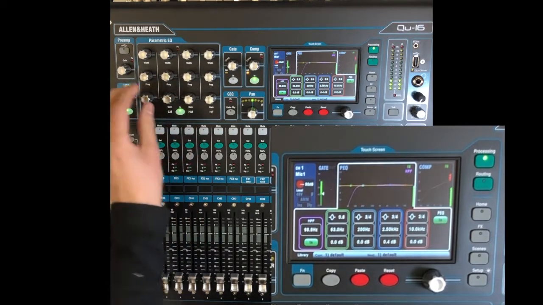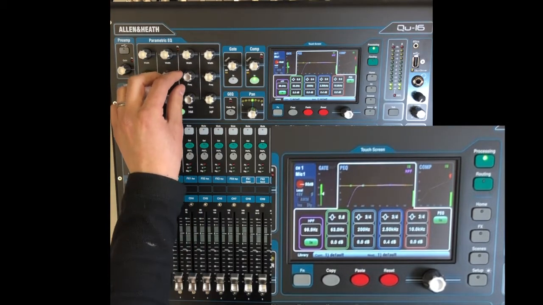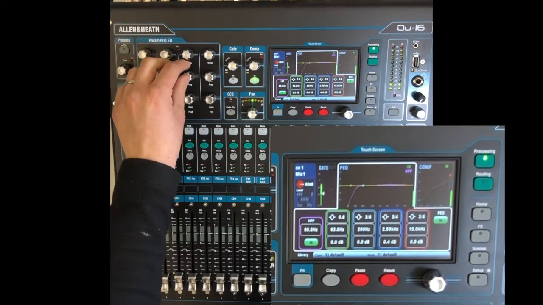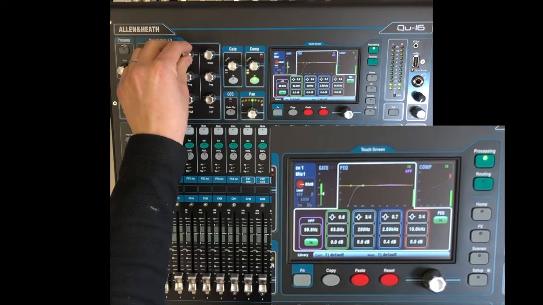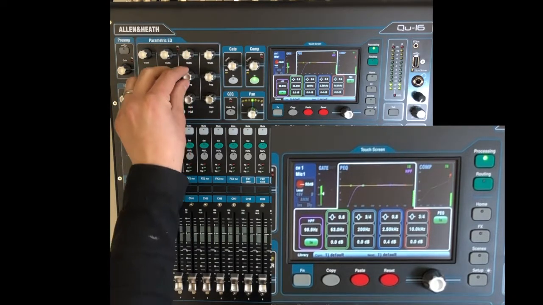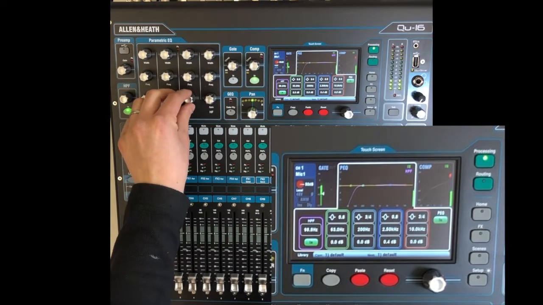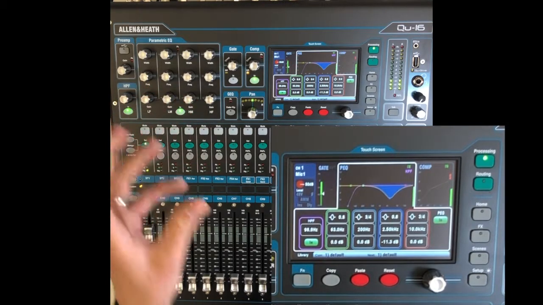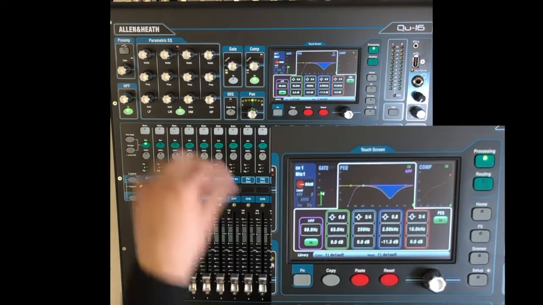There are ways of getting rid of this. So we've just got some feedback there. We're going to use the top knob first of all, and we're going to move that to around the 0.8 mark, and then we're going to turn it down using the gain knob. Now that's stopped that feedback, but it's made it quite a wide angle.